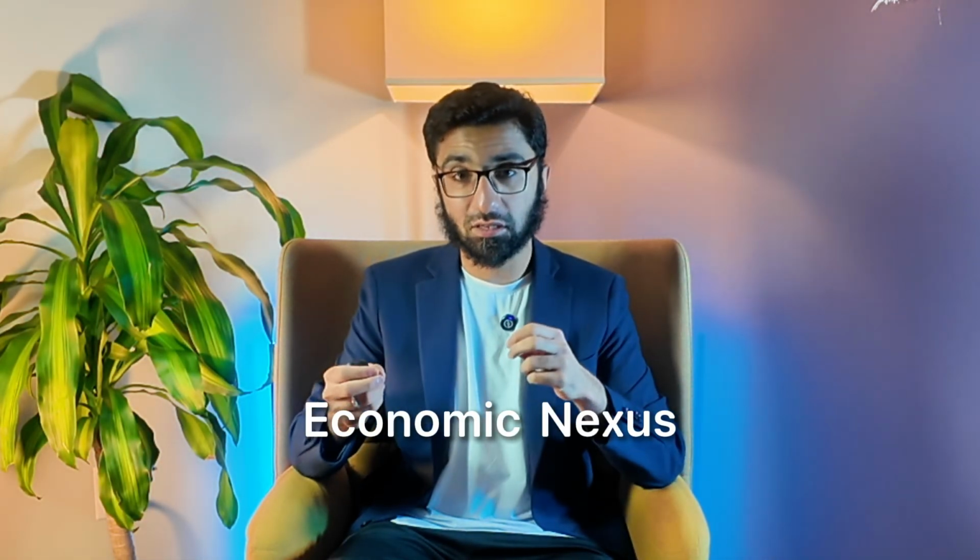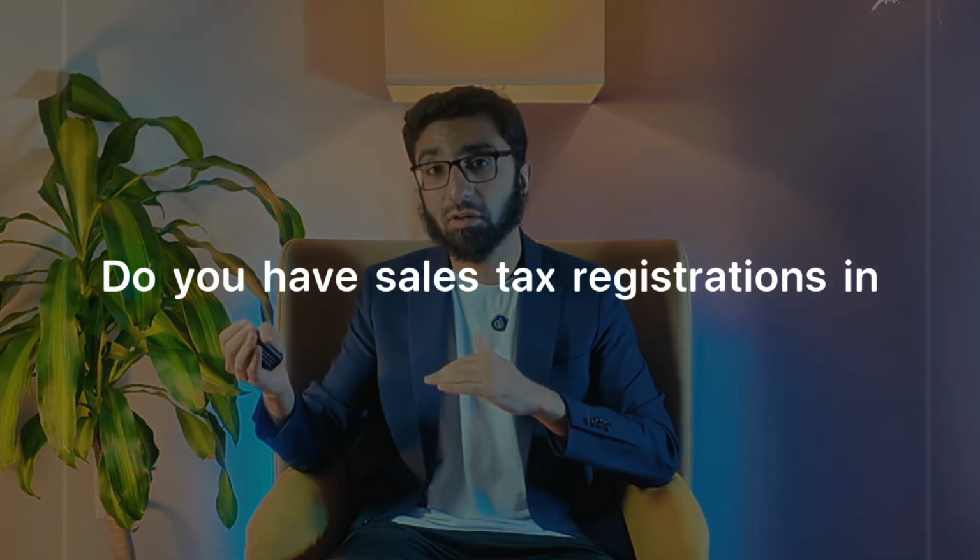TaxJar I prefer much more than Avalara. It is more focused on e-commerce businesses, and it is simpler than Avalara. TaxJar tracks where you meet economic nexus, which means which states you have sales tax registrations in, because you've hit the threshold and now you have to collect sales tax, calculate it, and also pay it to the government.